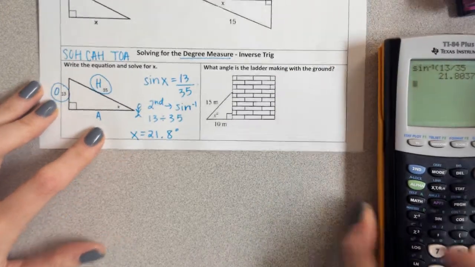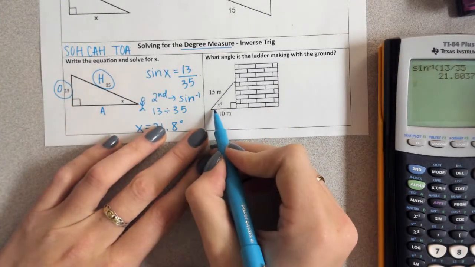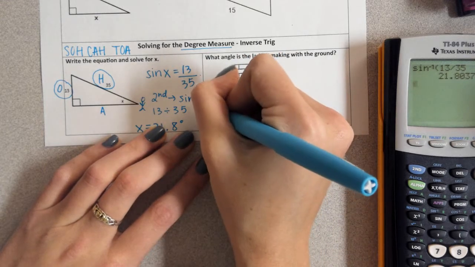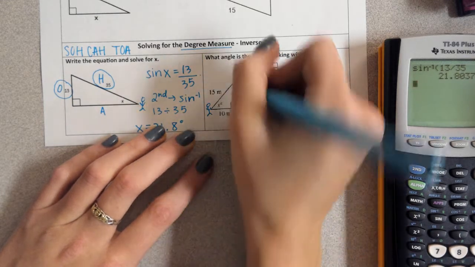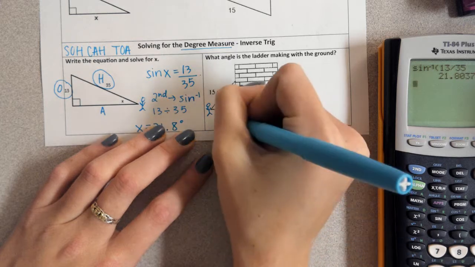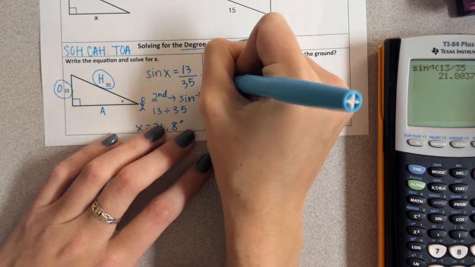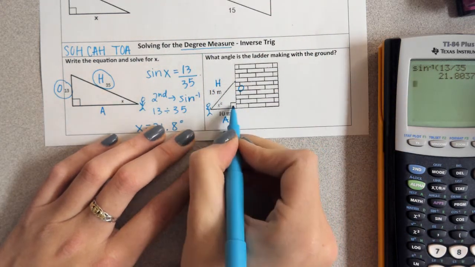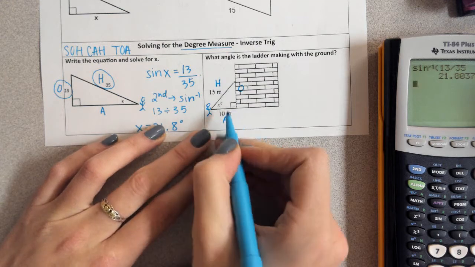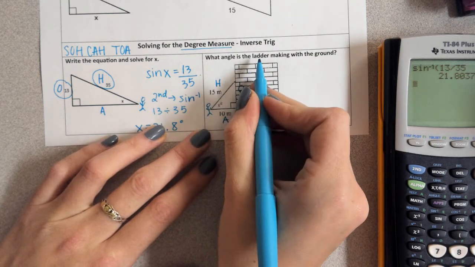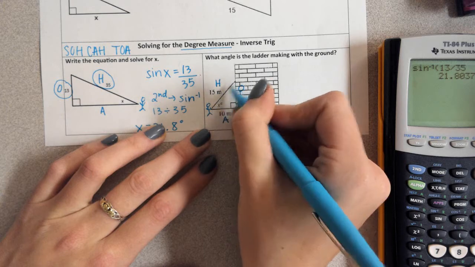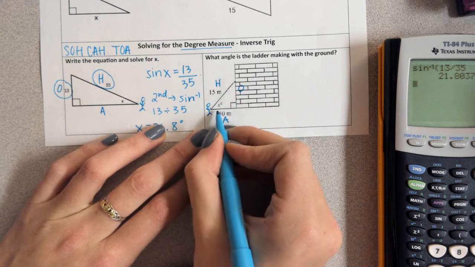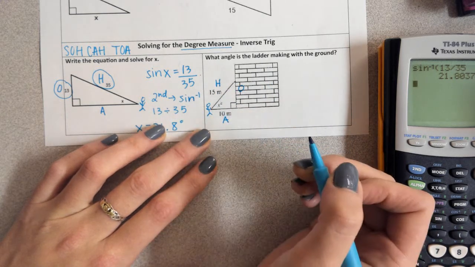Alright, let's try out the next one. So I start off by putting Frank at my focus angle. I label my opposite side, my adjacent side, and my hypotenuse. Remember, your hypotenuse is always across from the 90. We want to see what angle the ladder is making with the ground. So we've got a ladder right here. We want to see what angle the ladder is with the ground.